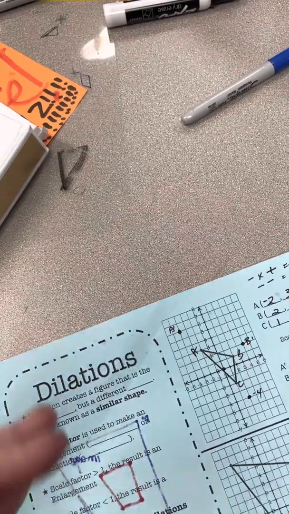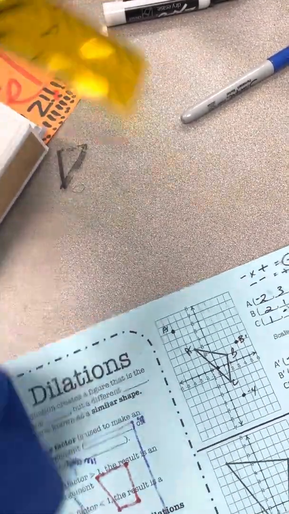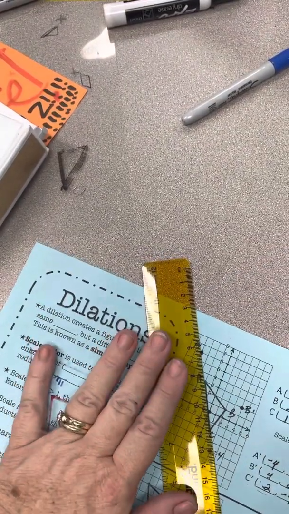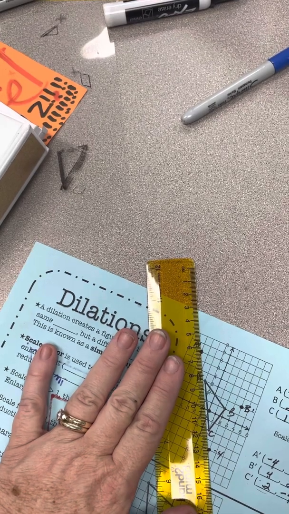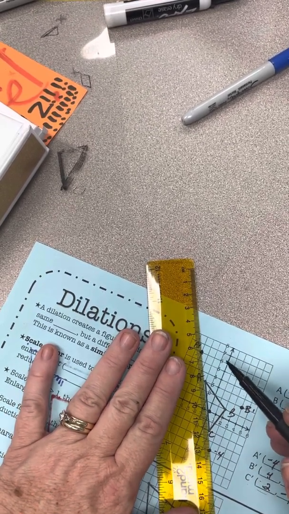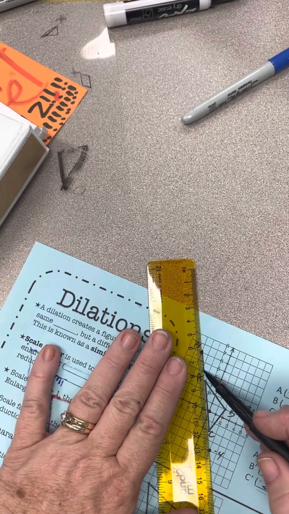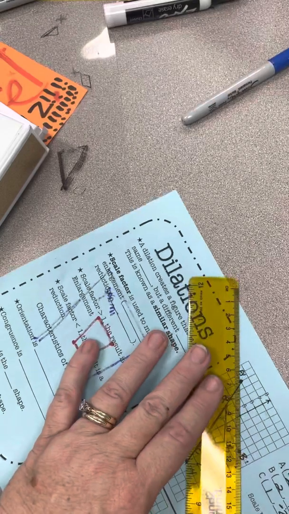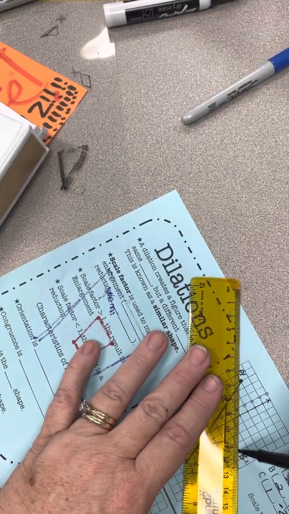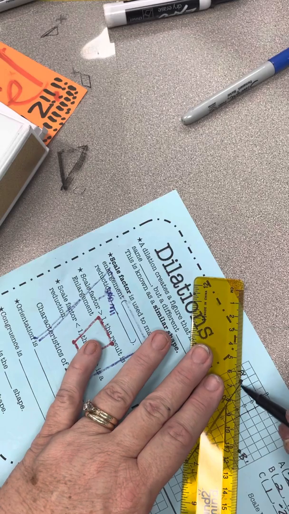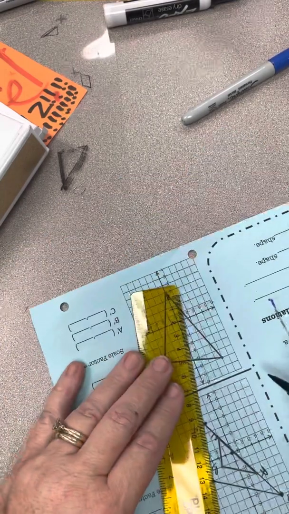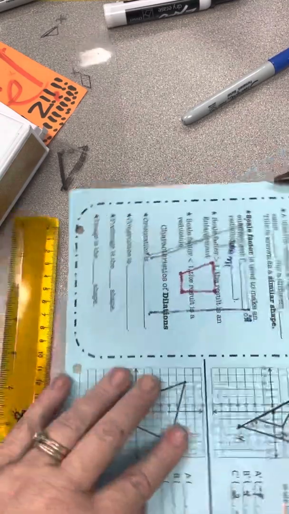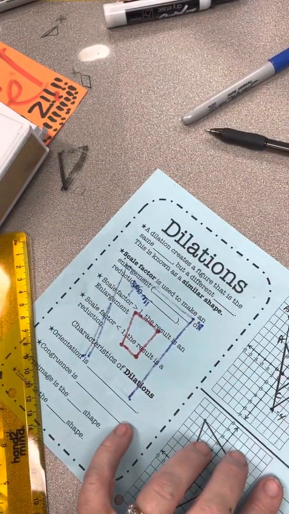Now one thing we're going to start doing when we draw or connect our dots, we want to start using a ruler so we can be even more precise. What's really important in math is neatness, and we haven't really been worrying about it so much, but now we're going to try to be as precise as possible. We're going to line up our points, and we're going to just connect. I want to line it up right in that center. Now we have our dilation.